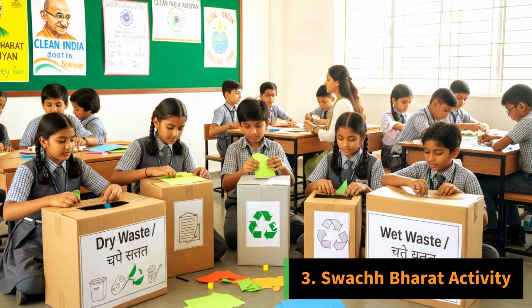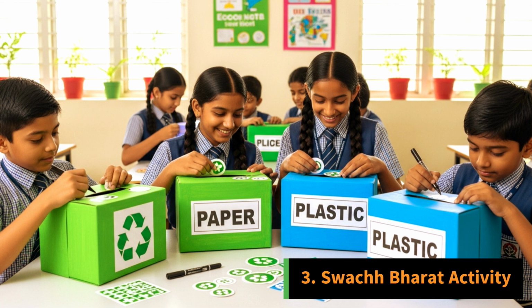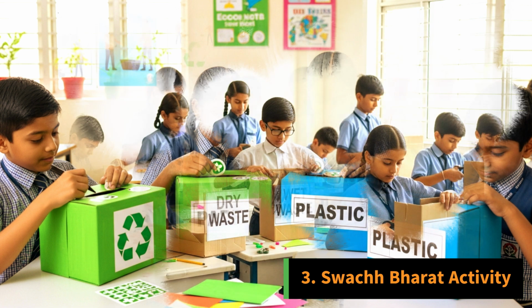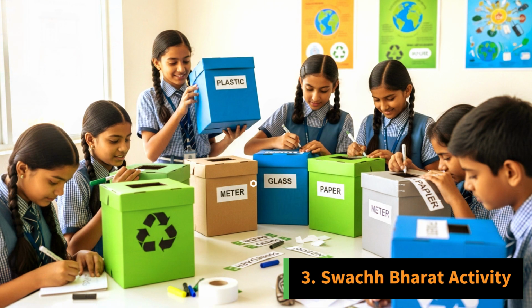Activity 3. Swachh Bharat Activity. Students can make recycle bins using cardboard boxes or plastic bottles. They can label them as dry waste and wet waste. This activity promotes cleanliness, hygiene, and proper waste management.